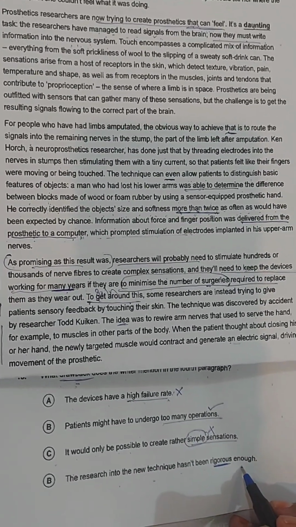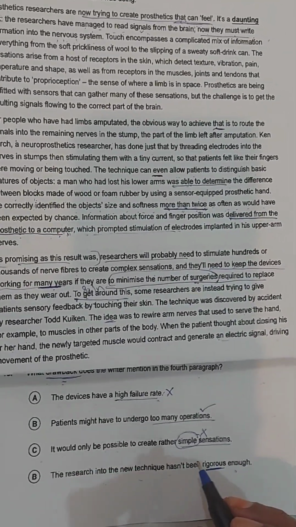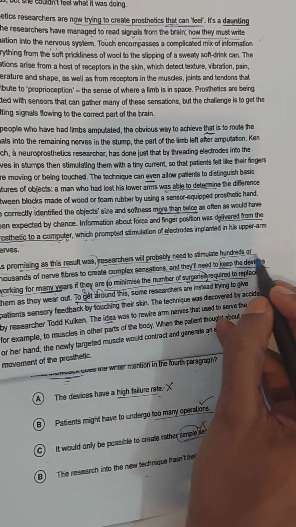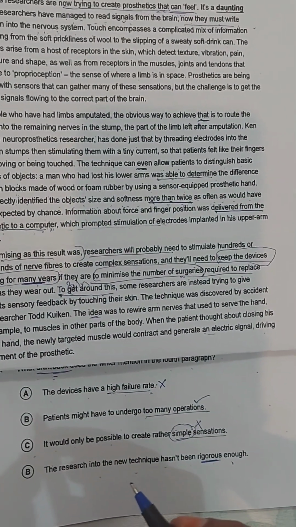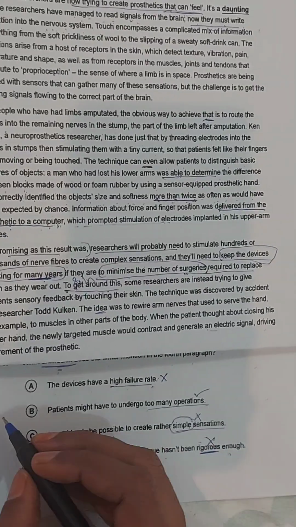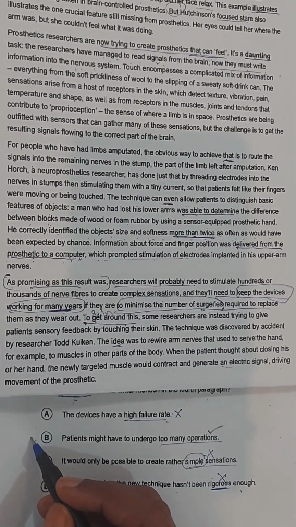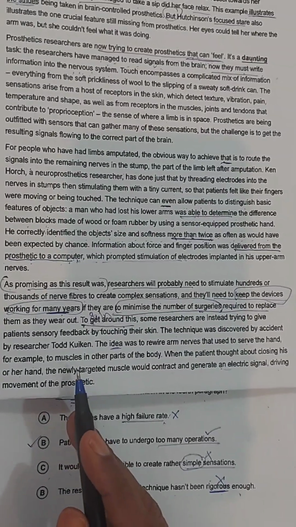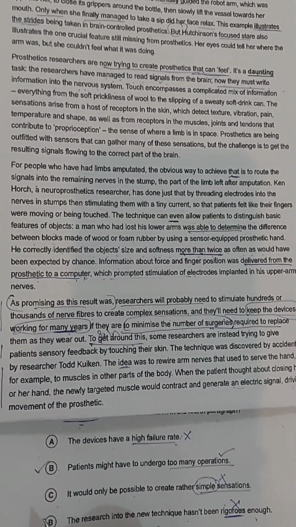It talks about the rigor of research, but the paragraph focused on the practical issue of keeping the devices working for many years, and never stated the research was not rigorous. So this is wrong. Option B aligns with the key idea of the paragraph, hence we are moving on with option B.